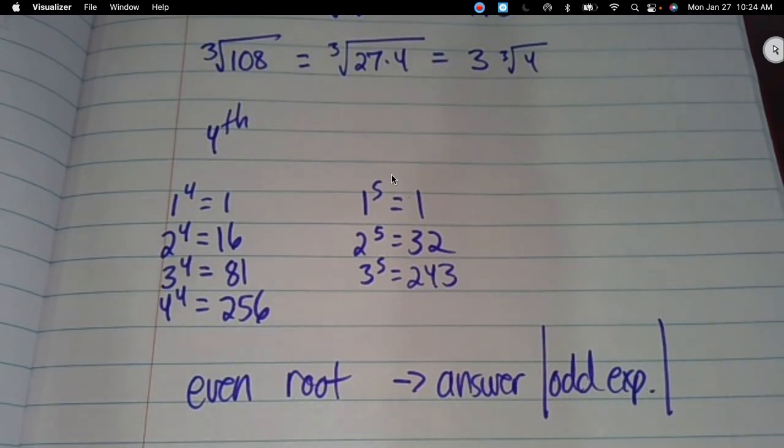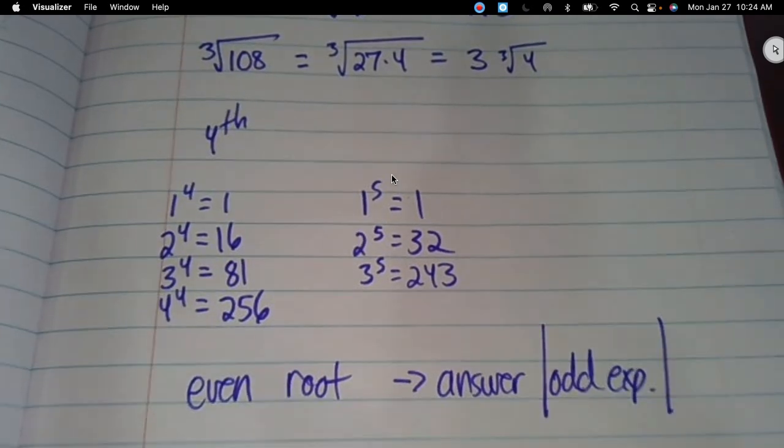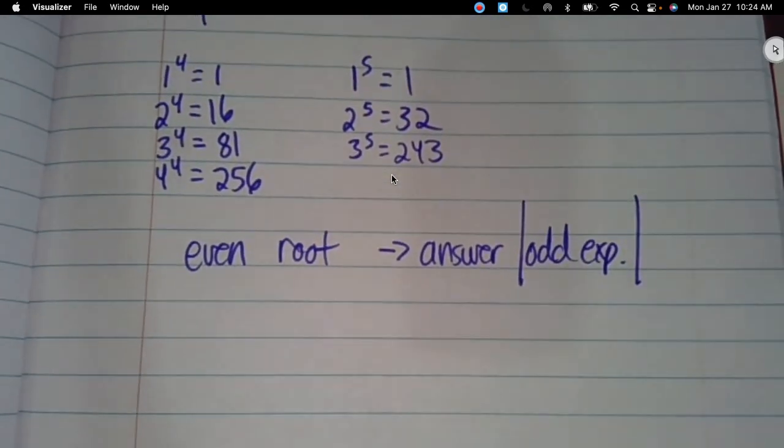Okay, so I had it backwards. If it's an odd root, it can be negative. Remember, an odd root can have a negative number underneath. But an even root can't have a negative. That's why if it ends up with an odd exponent, it's weird.